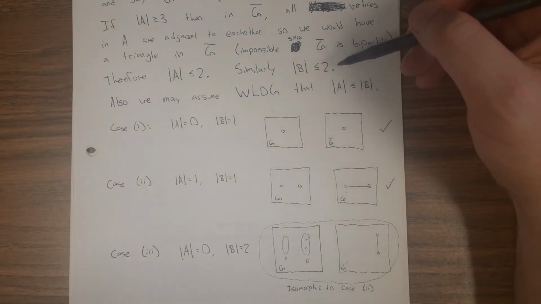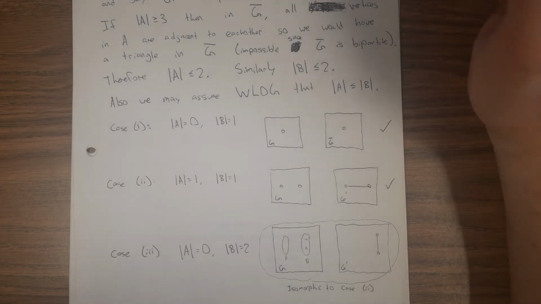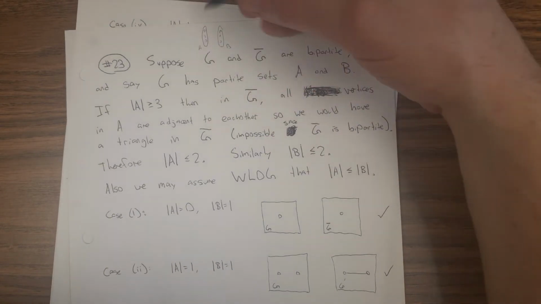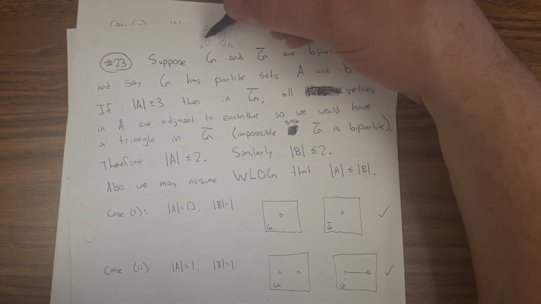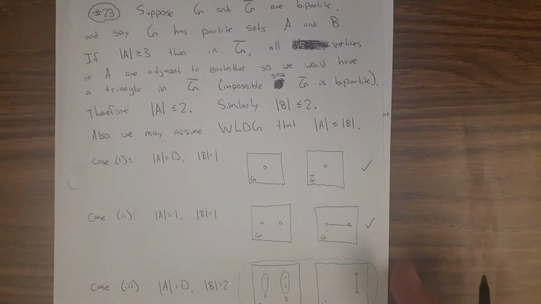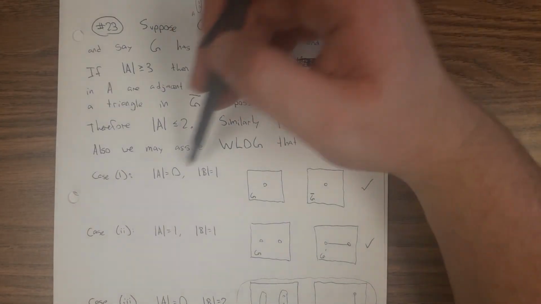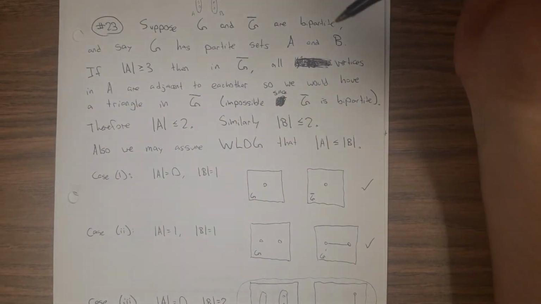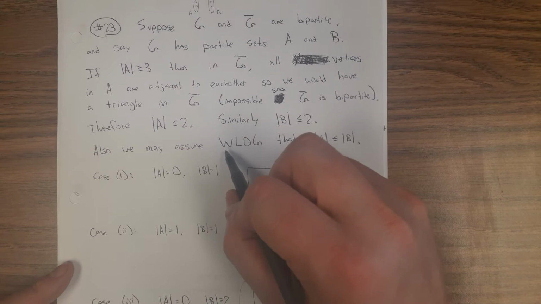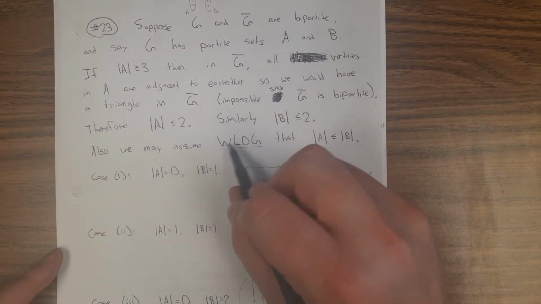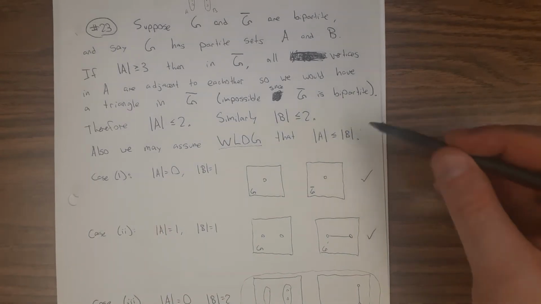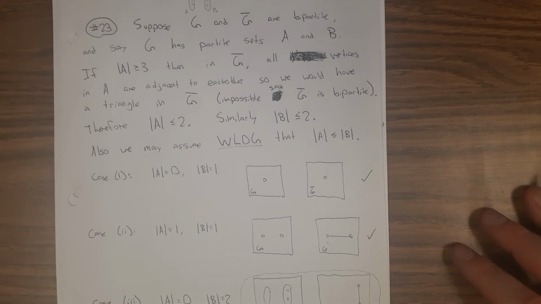So that's good. This goes a long way. There's still a significant amount of work to be done, but this is good. This means that whatever G is, the set A has at most 2 vertices, and the set B has at most 2 vertices. Also, we're going to consider several cases, and to limit the number of cases, I would like to say, without loss of generality, that's what this abbreviation means, we can assume that the size of A is less than or equal to the size of B.